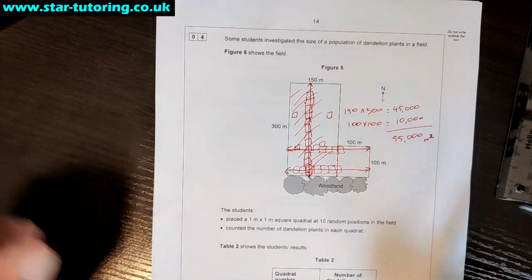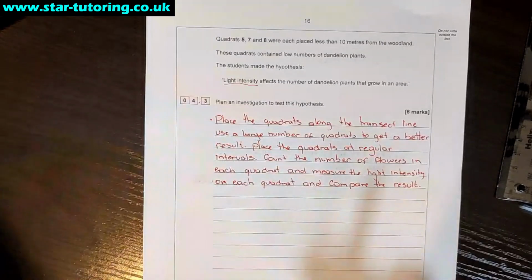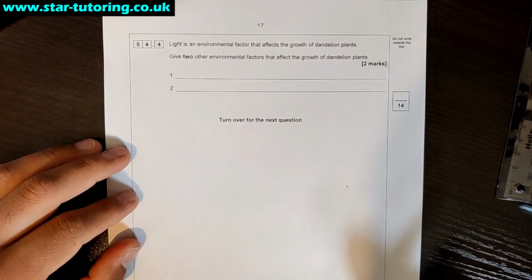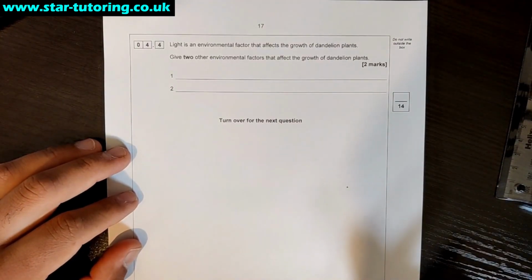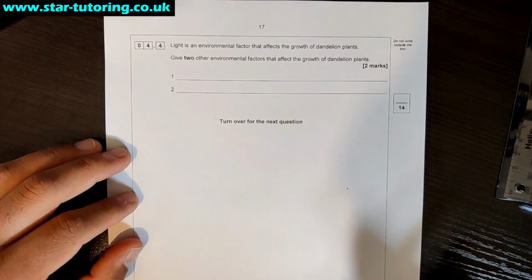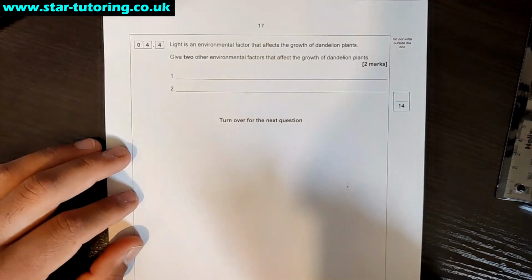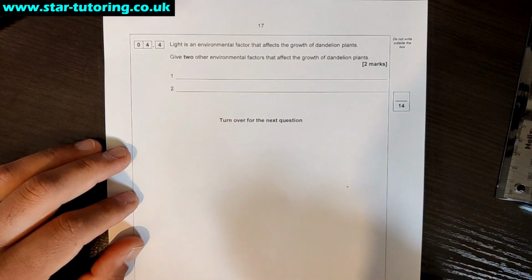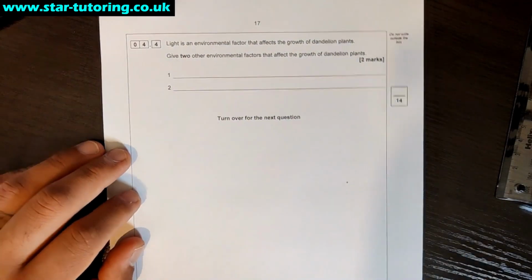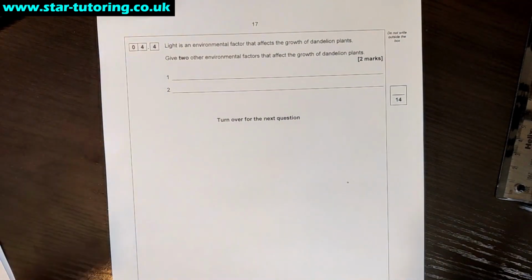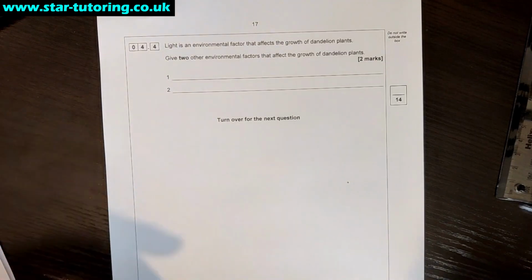Okay, right, so let's move on to the next question. Here we go, question 4.4. Light is an environmental factor that can affect the growth of dandelion plants. Give 2 other environmental factors that can affect the growth of dandelions. Okay, so again, it's just asking you to give the 2 factors. It's not asking you to go into extreme detail about it.